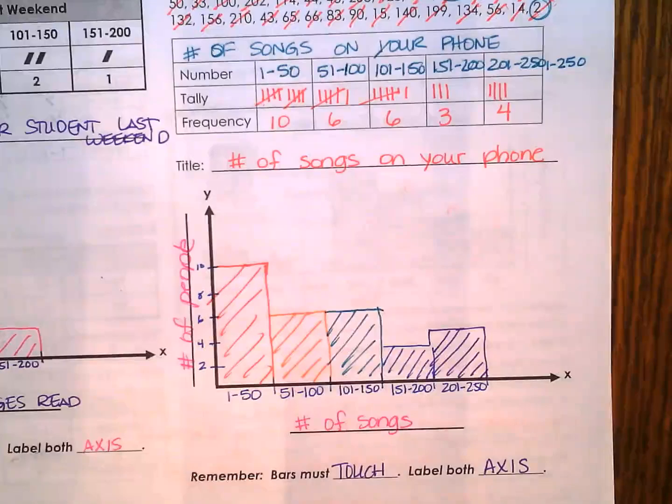All right, guys, that's a brief overview of what a histogram looks like and how to make one and what it tells you.